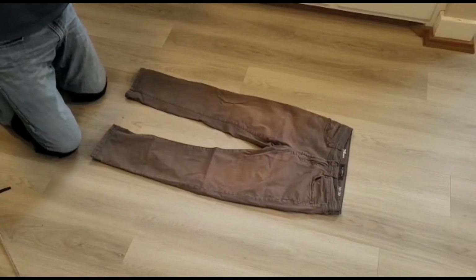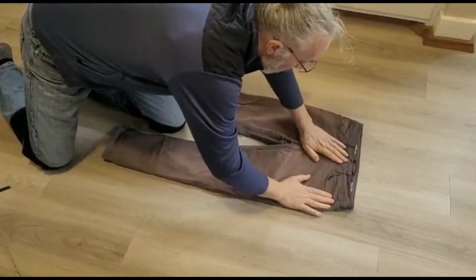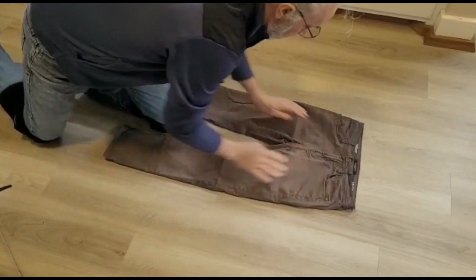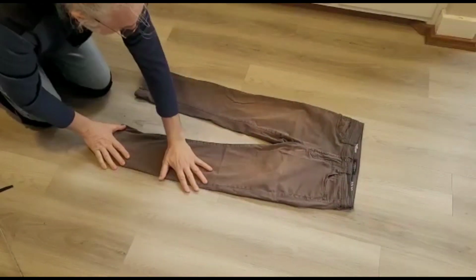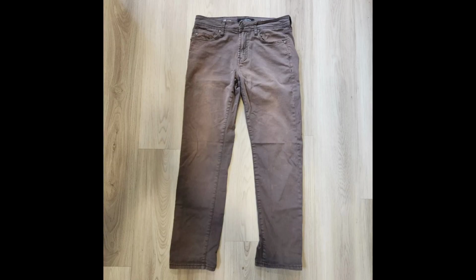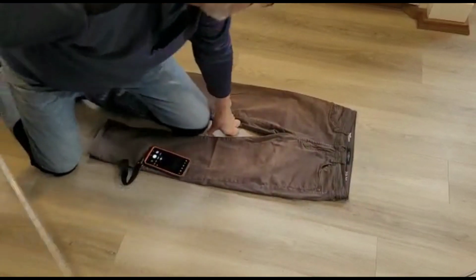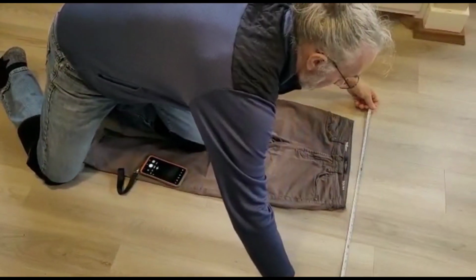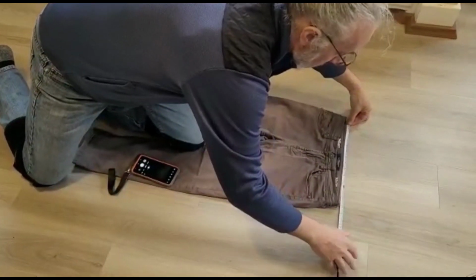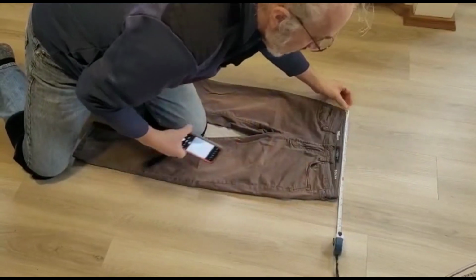Okay, now I'm going to show you how I do a pair of pants. Lay it out and make sure it's all good. I make sure it's buttoned and zipped. It looks really good as far as an overall picture. And then I'll go up here and get a picture of the waist, as best as I can.